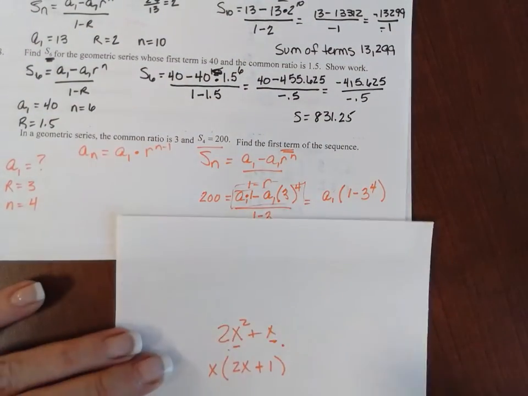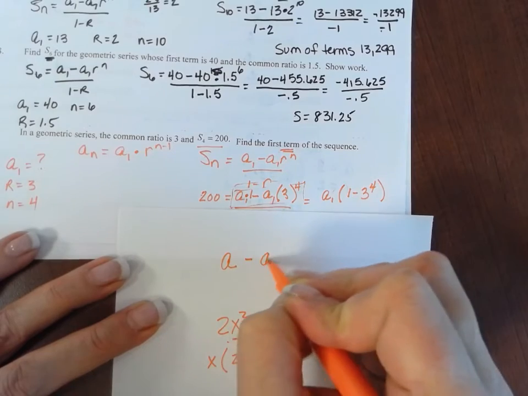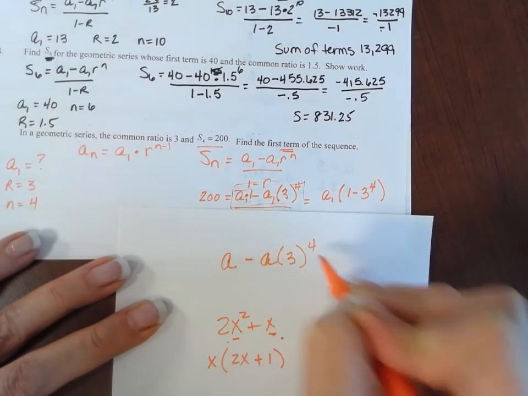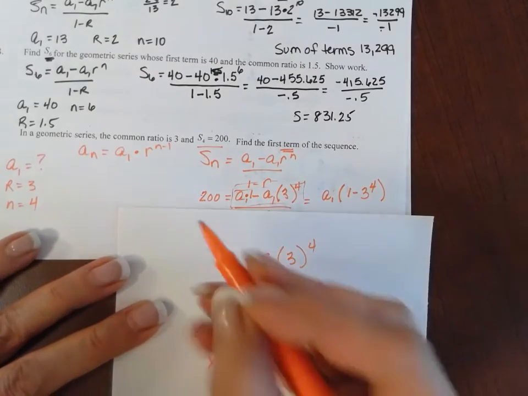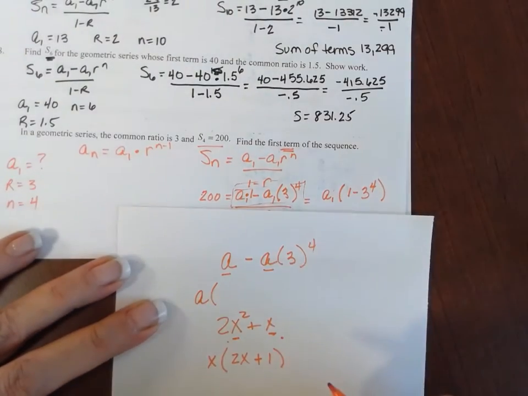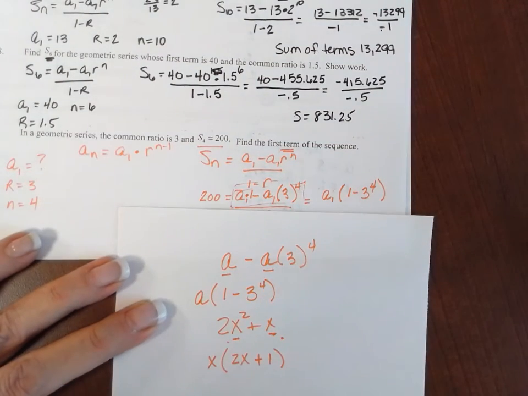So I basically did the same thing here. I have a minus a times 3 to the 4th. So I said, hey, my greatest common factor of both is a. I factored that out, and I'm left with 1 minus 3 to the 4th. Does that make more sense?